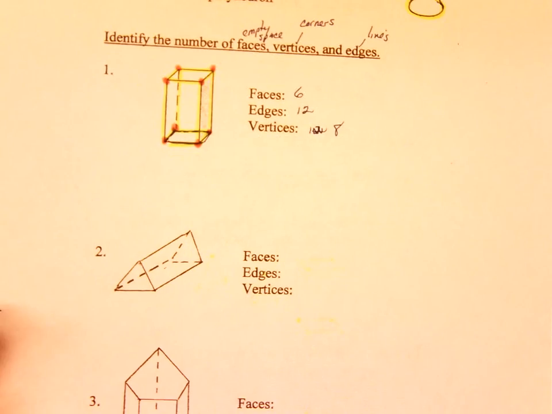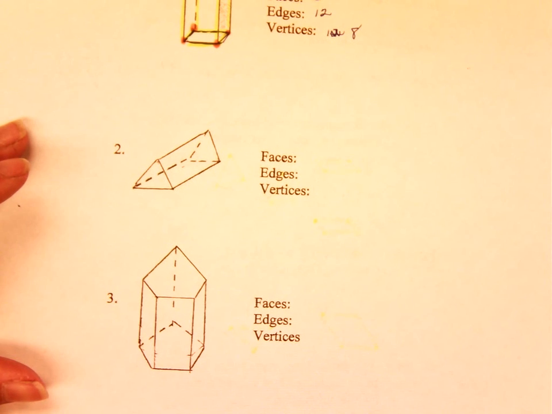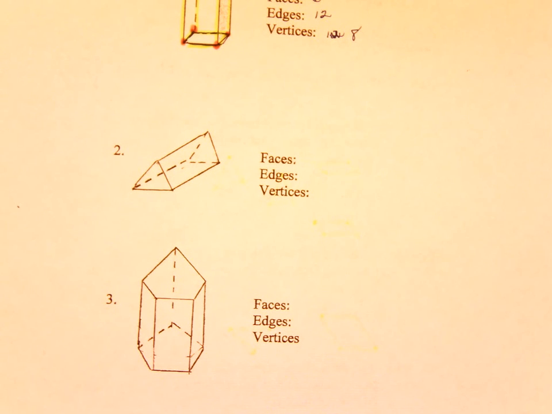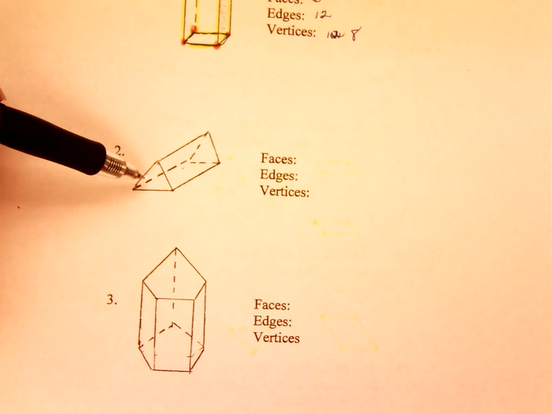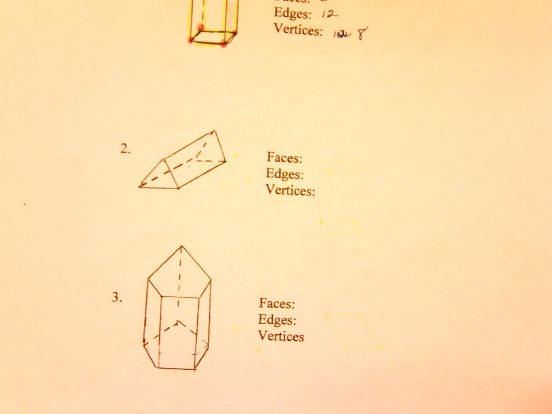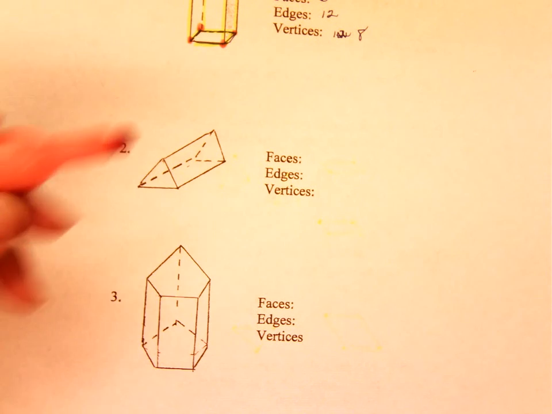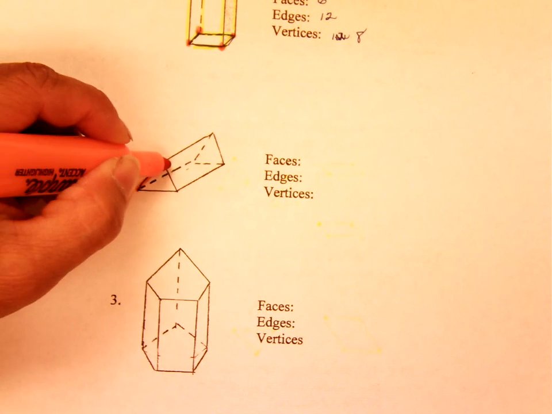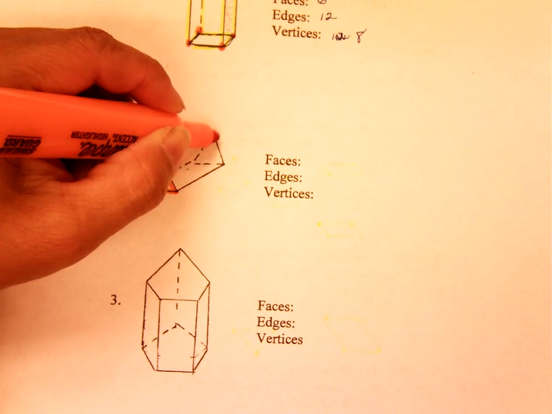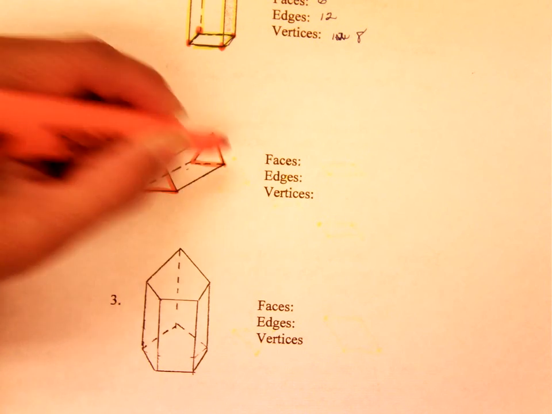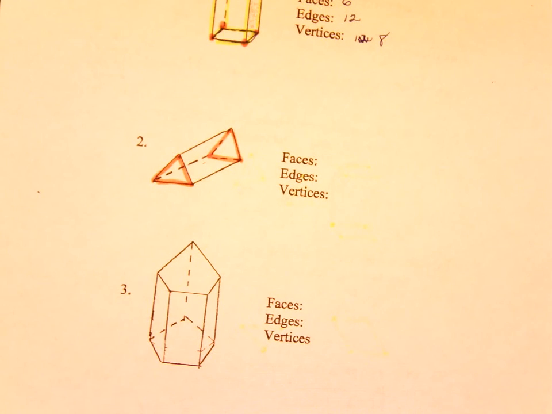Okay. Try the same thing for number 2 and 3. Count the faces, edges, and vertices. First of all, you need to tell me, is this a pyramid or a prism? Hopefully you said that because the top and bottom are the same, and it doesn't come to a point, you know this is a prism.